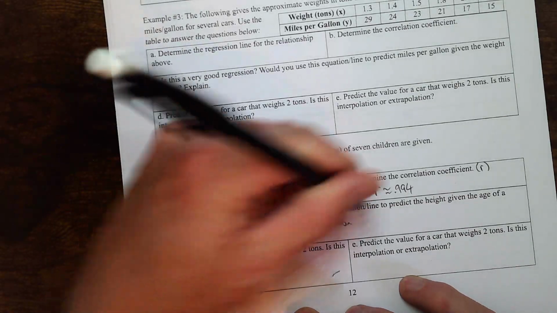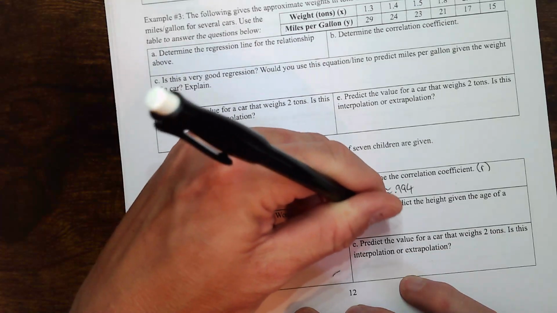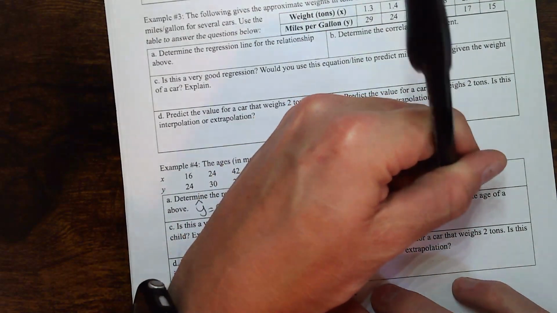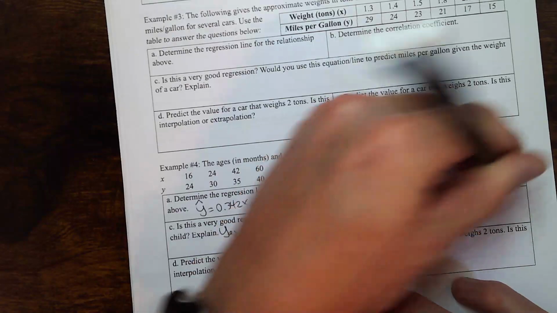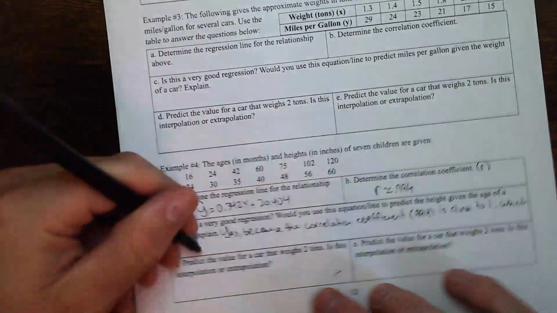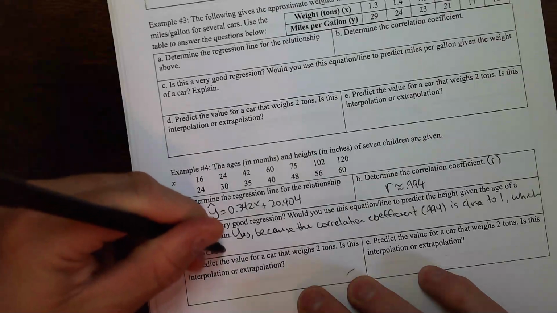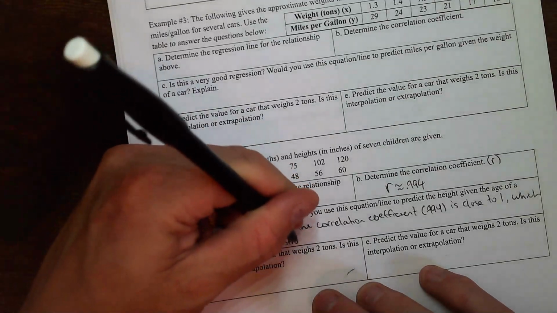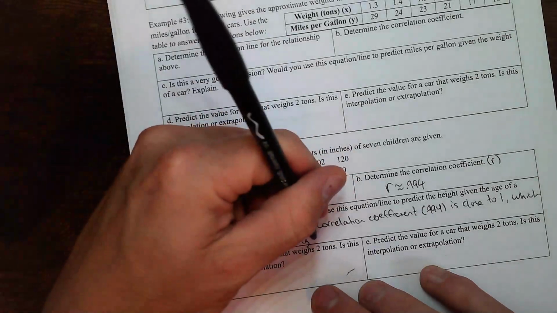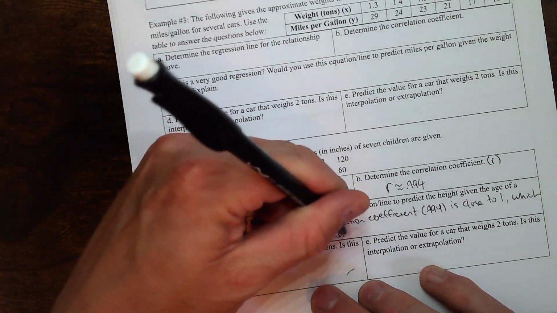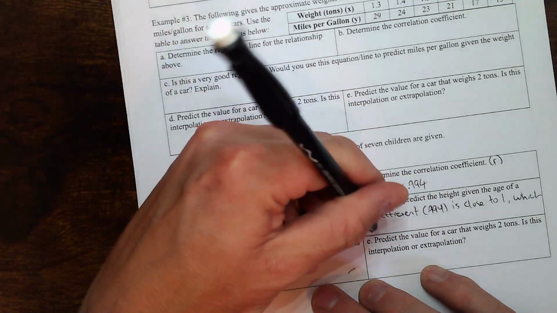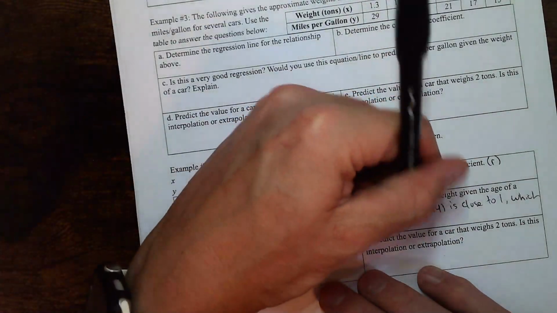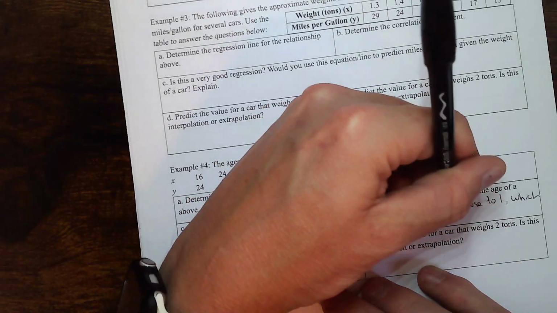correlation coefficient 0.994 is close to 1, which indicates there is a strong relationship or association between the ages and heights of 7 children, or ages and heights of children.